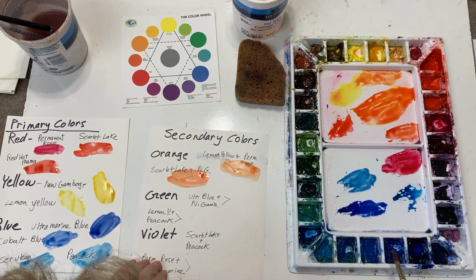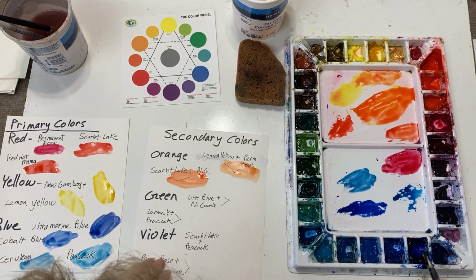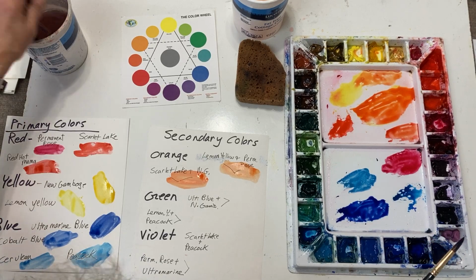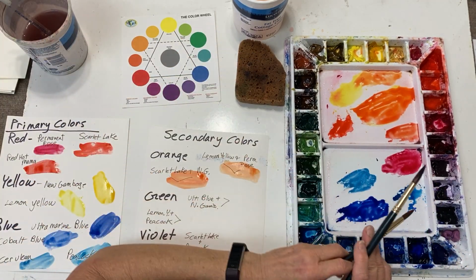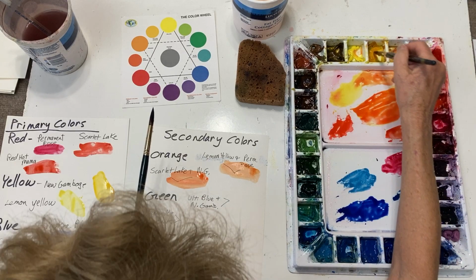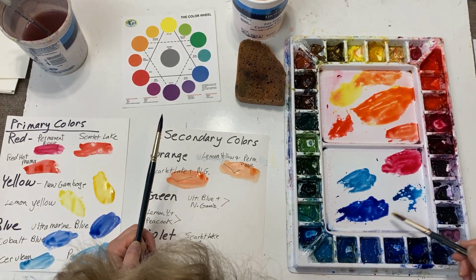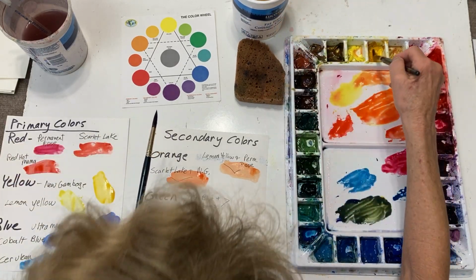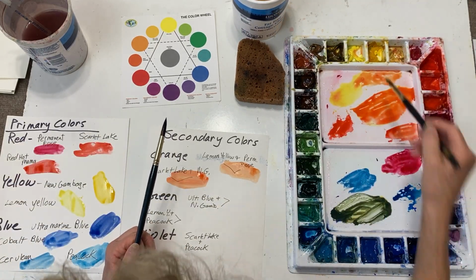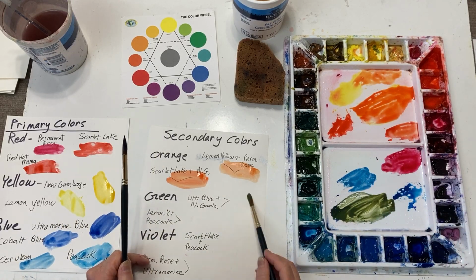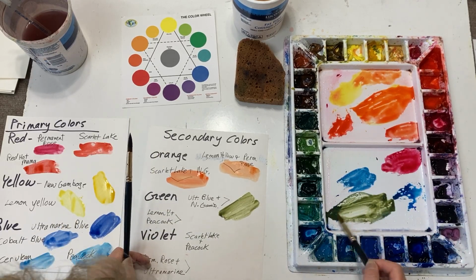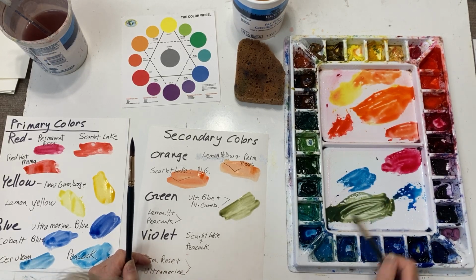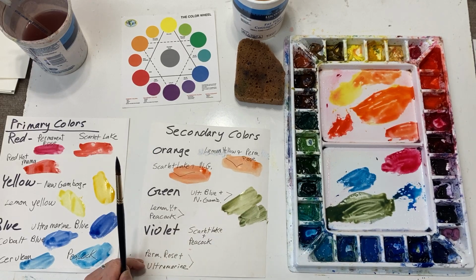So we're going to take ultramarine blue and New Gamboge. And it doesn't really matter how much of each you add. You're never going to get a bright green. You can see it's quite an olive green. If I put a little more blue in it, it'll get more of a blue or olive green, but it's not going to be bright.